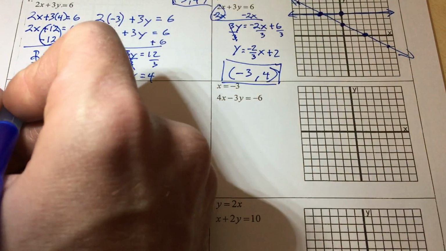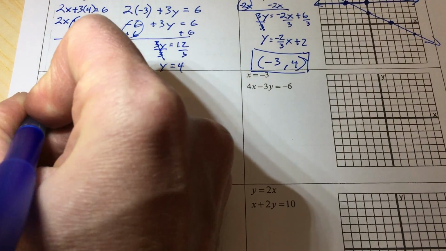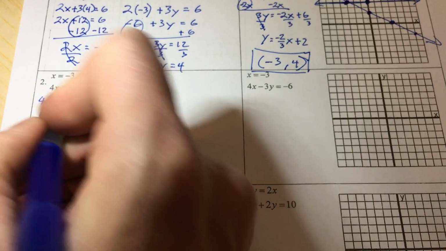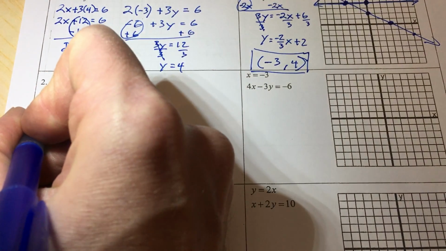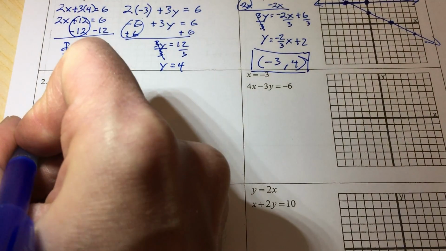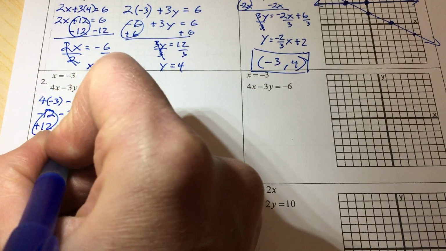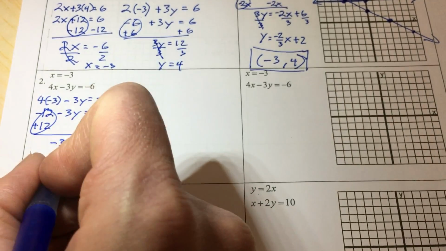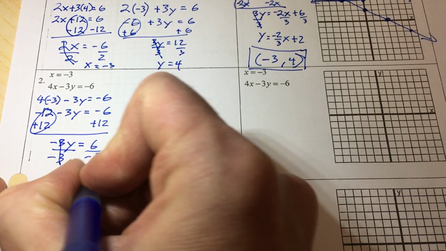So I've got my x is -3. X equals -3. So this time I'm going to substitute it in for x. So I'm going to create a spot for x, and substitute in -3. And then I've got my y left now, so I can solve for y because I've only got one variable. So -12 minus 3y equals -6. We're going to add 12 to both sides. And so we got -3y equals 6. -6 plus 12 is +6. And divide by -3, y equals -2.